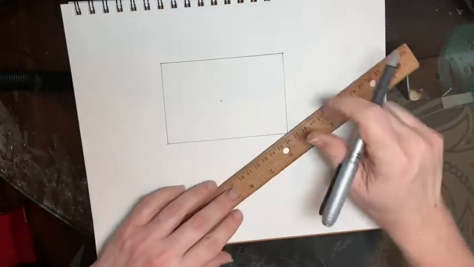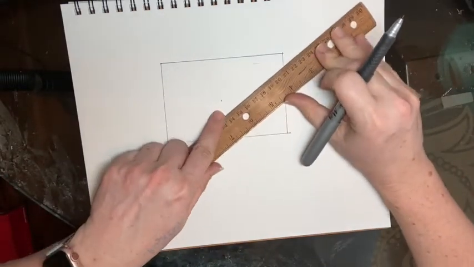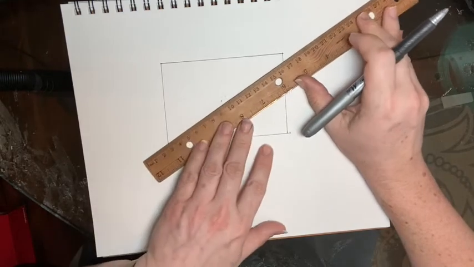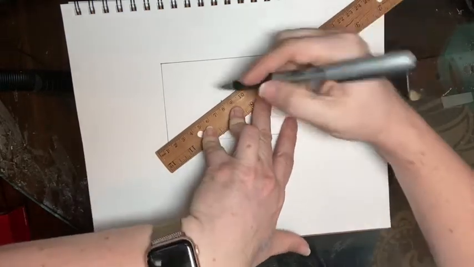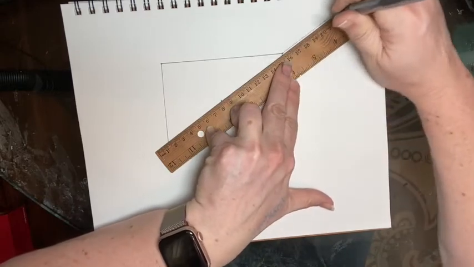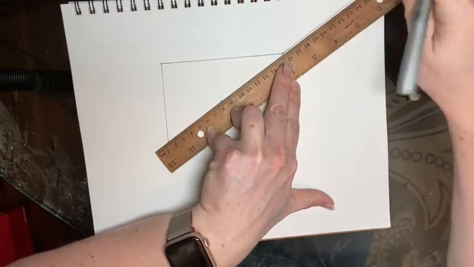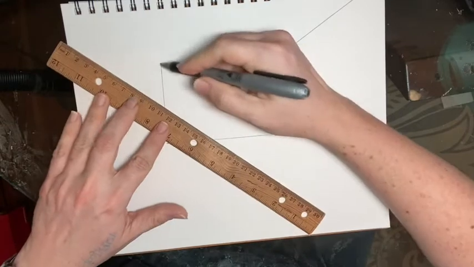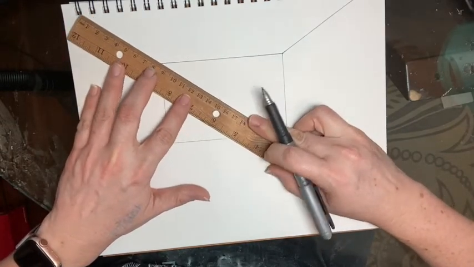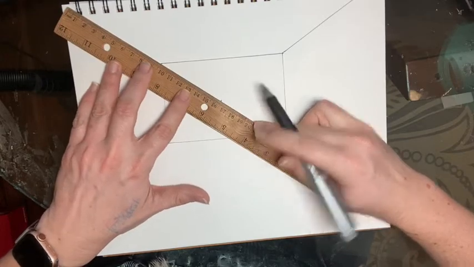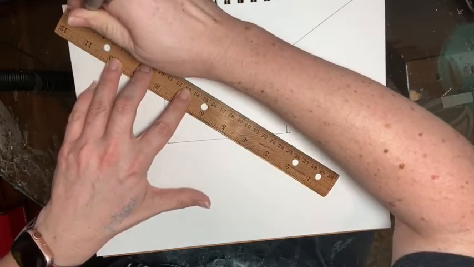And now everything's going to come from this point, okay? So I'm going to try to line up my point, my corner, and draw my line out. I'm going to line up my point and my corner, and then I'm going to draw from here out.